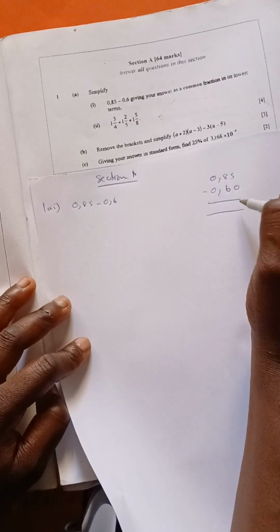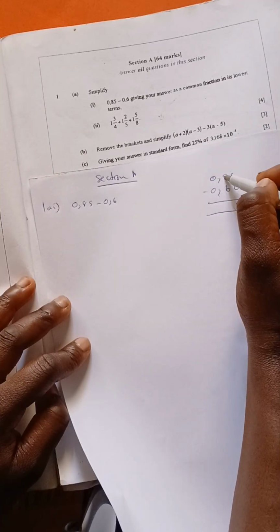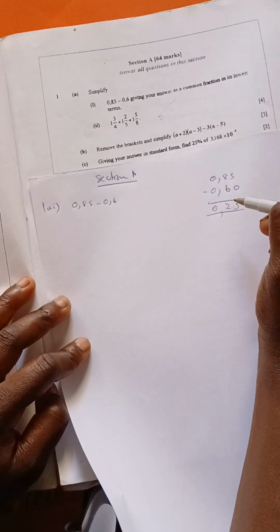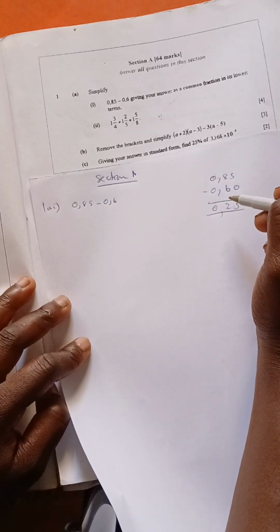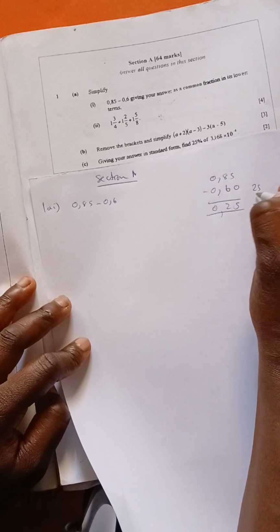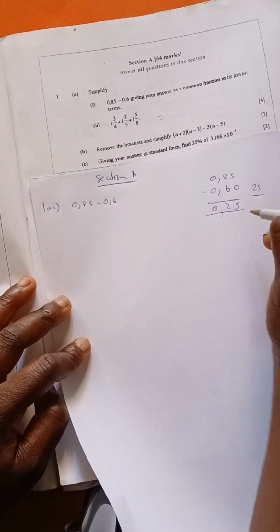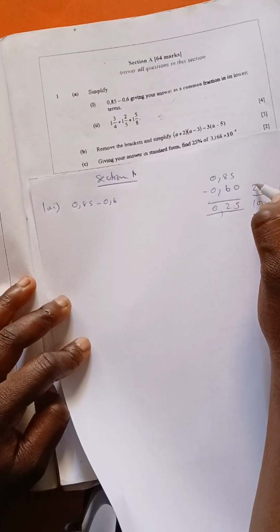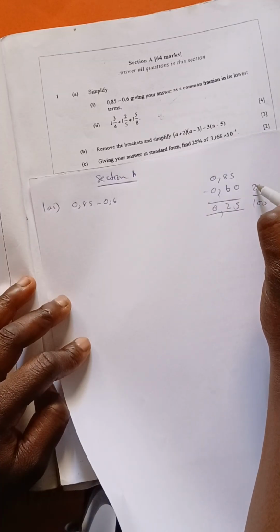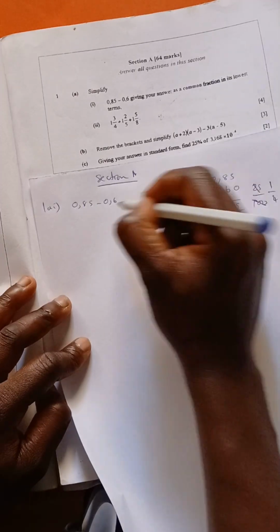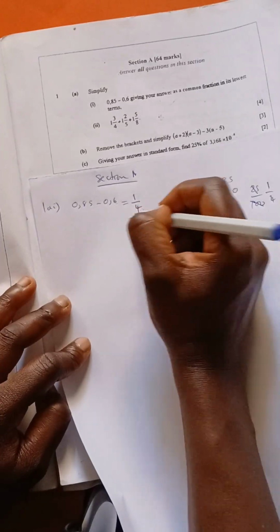So we say 5 minus 0, we get 5. 8 minus 6, we get 2. 0 minus 0, we get 0. So our question wants a common fraction in its lowest terms. So we say 25 over what? 100, since we have two numbers after the comma. So let's reduce it. 25 into 25, 1. 25 into 100, it will be 4. So our final answer is 1 over 4.